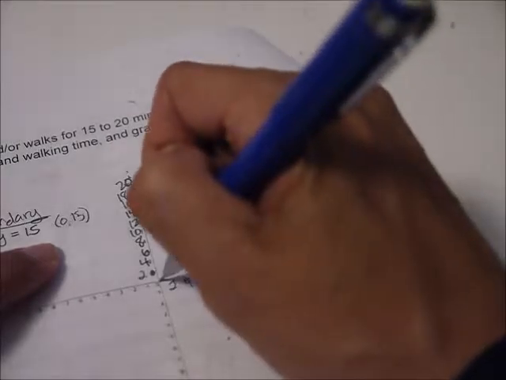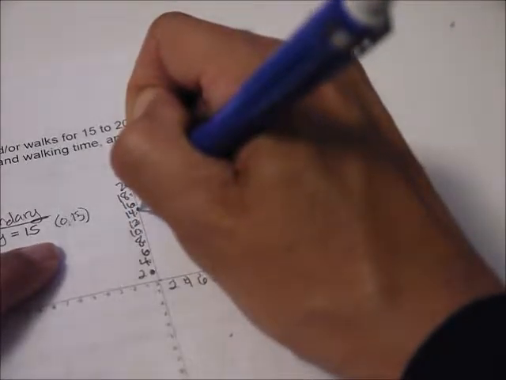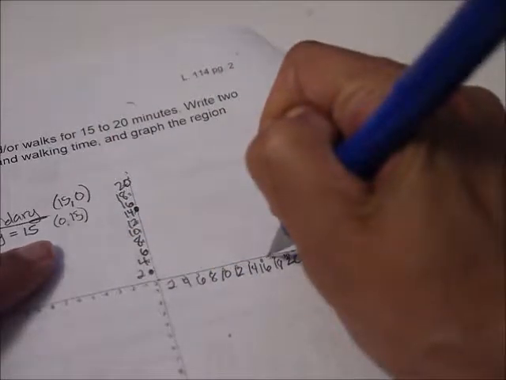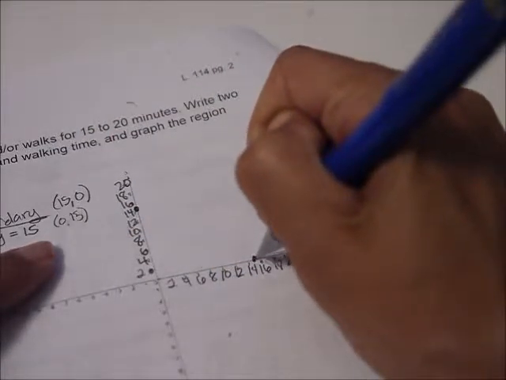There's a point, right? That works. So we have this point right here, 0, 15. Or she could do 15 minutes walking, 0 running, and that would put us out to here. So we have 2 points for our first boundary line.